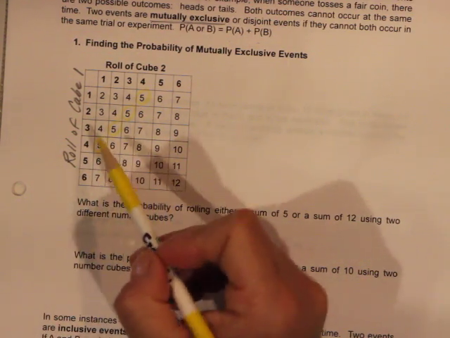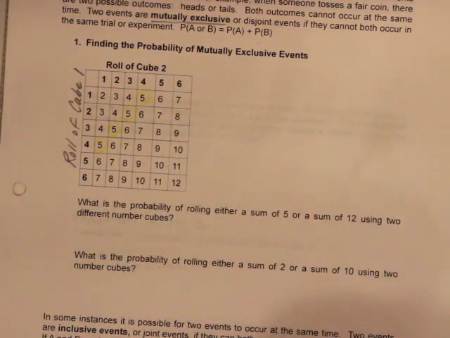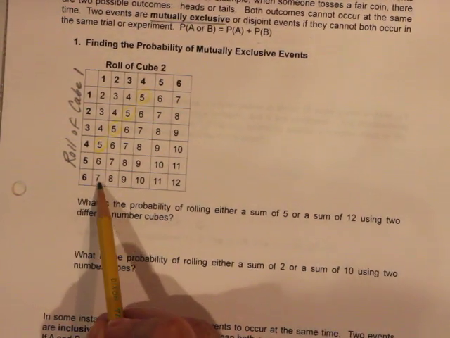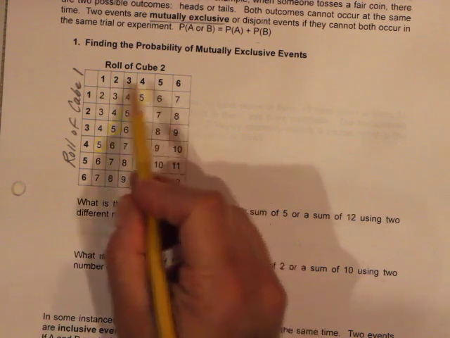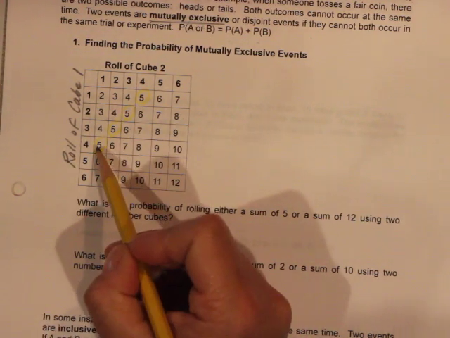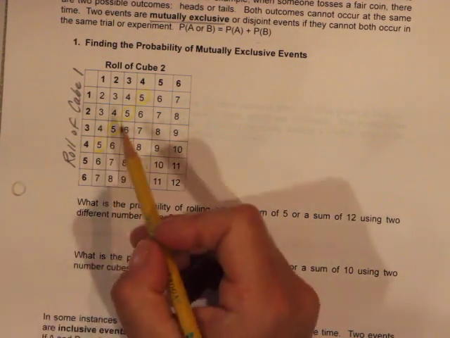So there are 4 different possibilities out of how many? And that's what we have to determine here, right? We've got 1, 2, 3, 4, 5, 6, 1, 2, 3, 4, 5, 6. So there are 36 possible outcomes represented in the roll of these two cubes. 4 of them are the possibilities of rolling a sum of 5 on those two cubes.